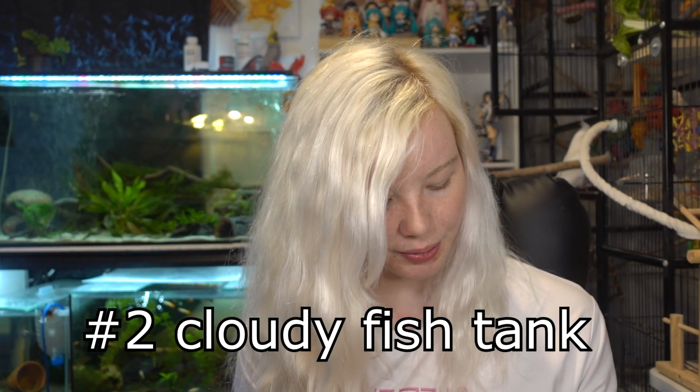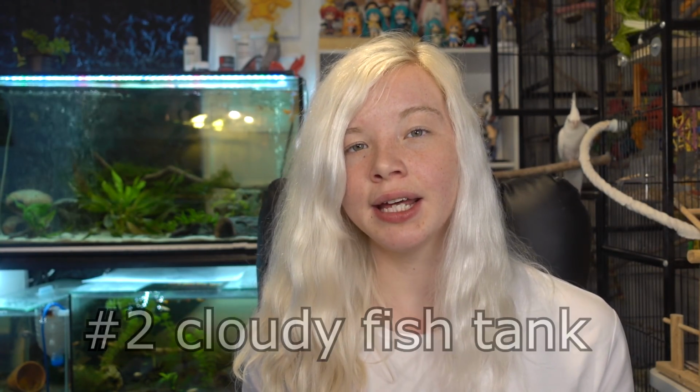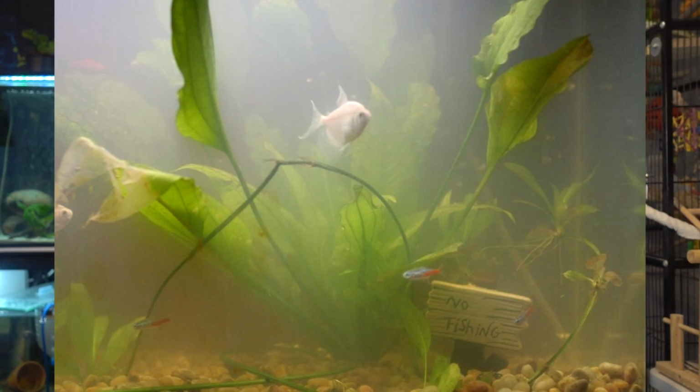So number 2 is a cloudy fish tank. This again is something that's very common with new fish tanks. When you're first starting a fish tank and you're just starting to cycle it, you can get something called bacteria bloom, which makes your tank look quite cloudy for a bit, and usually you just wait this off and it will go away.